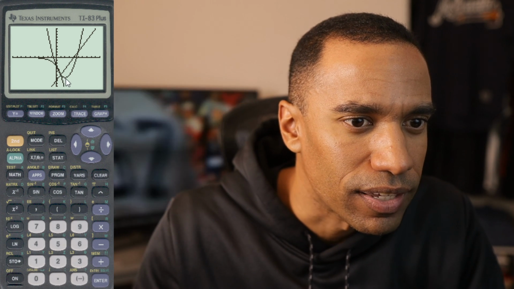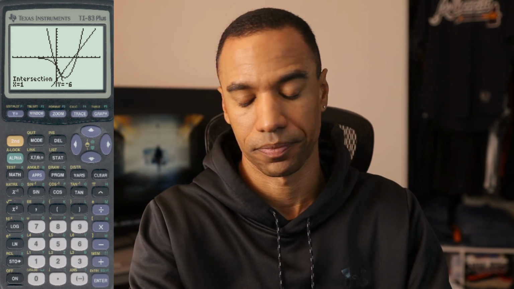Got a linear, got a quadratic, and it intersects in more than one place there, but all these intersect just at one place together, and it looks like that one. If I were to guess, I don't know what that is. Maybe it's not integers. So where do all 3 curves intersect? I'm just going to find out where these 2 intersect. Okay, 1, negative 6. So that's the answer.